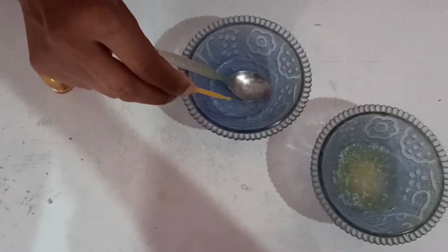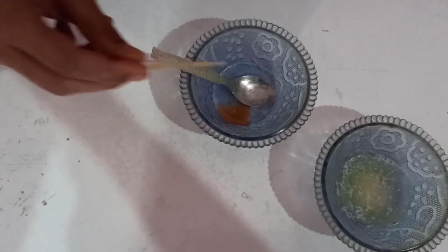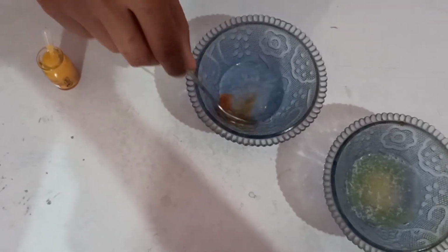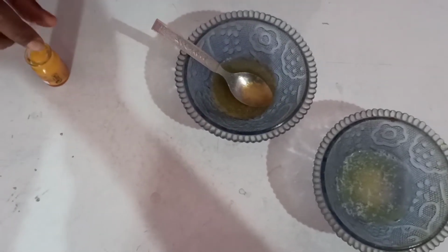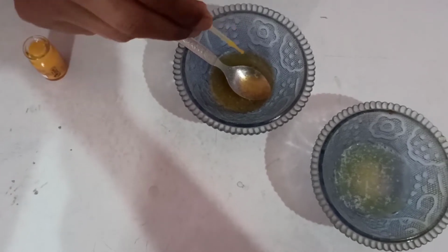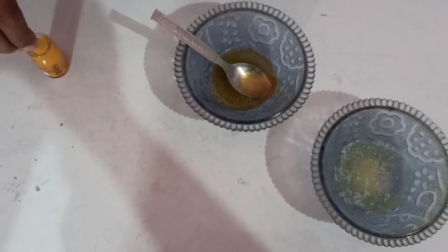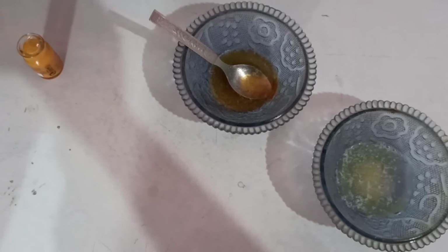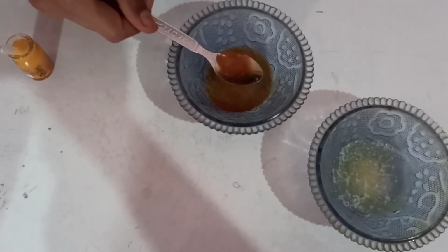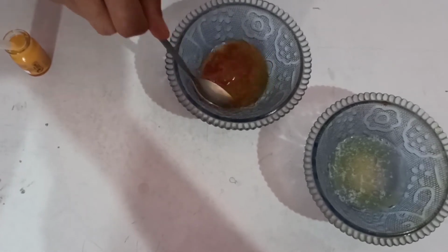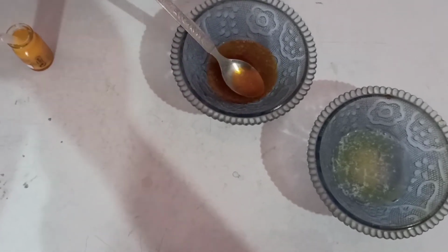Now we'll put the turmeric solution in the baking soda solution. If it turns red, it means this is a base. So you can see here it is turning red. Again, let us put some more. So now you can see this color. Yes, so this is a base.